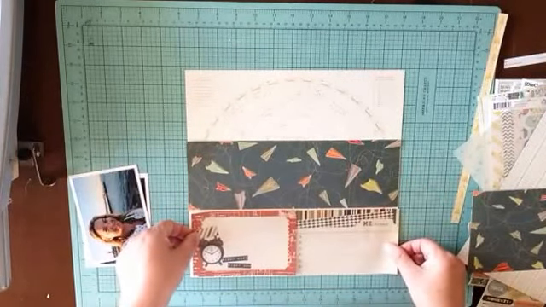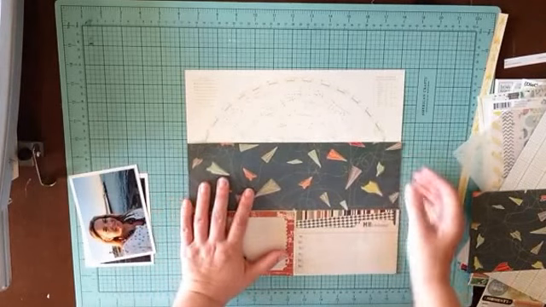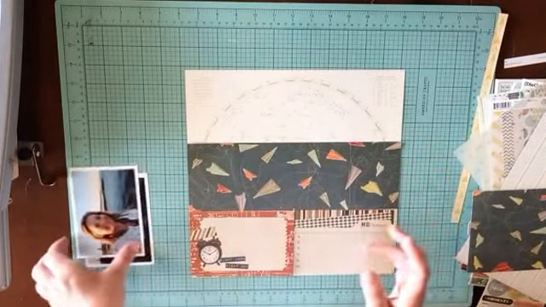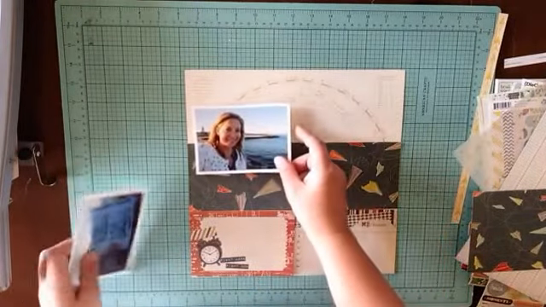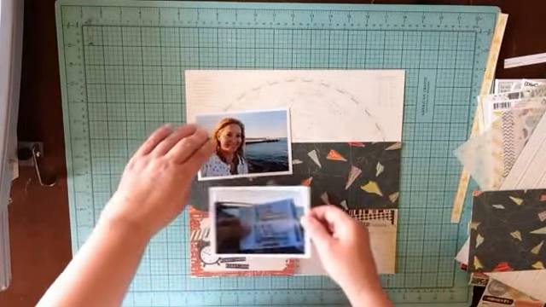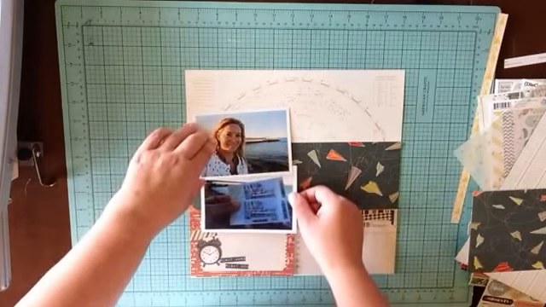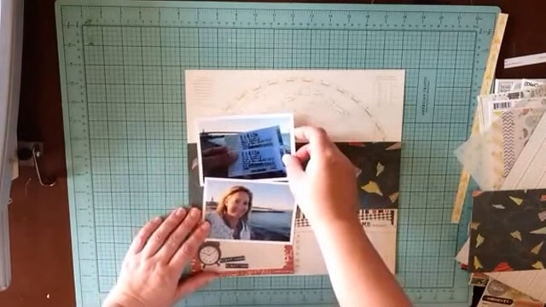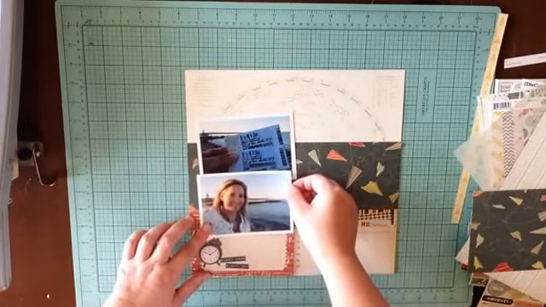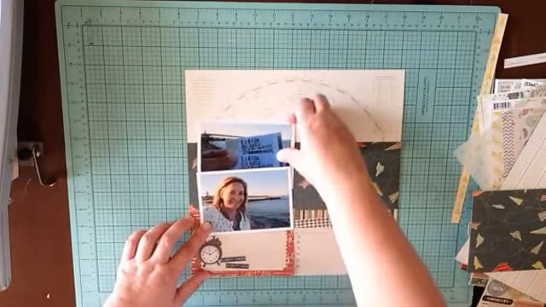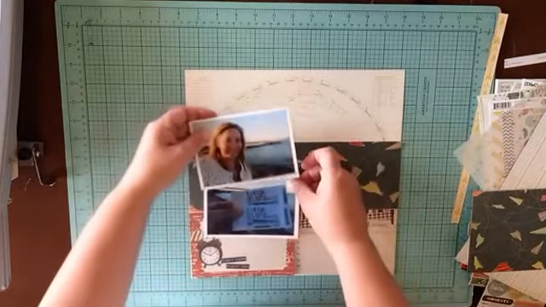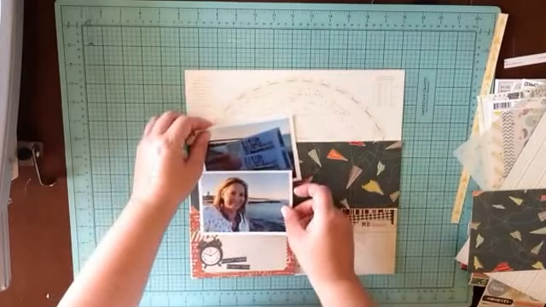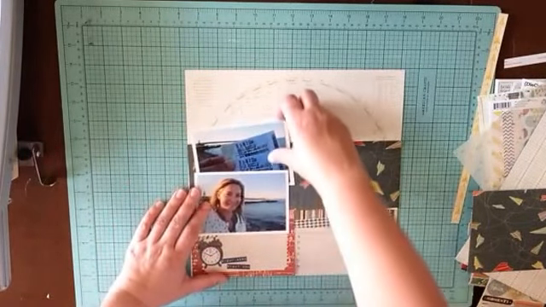And that will give me some place to do some journaling too, because I want to use that 6-word title, but I'm also thinking, you know, I have a lot more to say. So my page could go something like this. I'm wondering which way I want the photos. I think maybe like this.